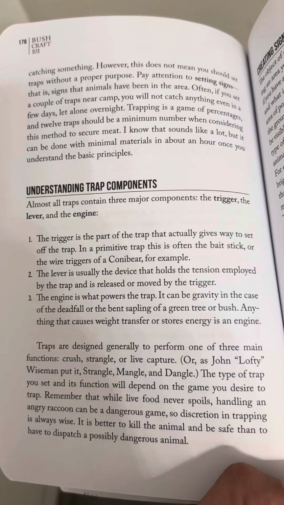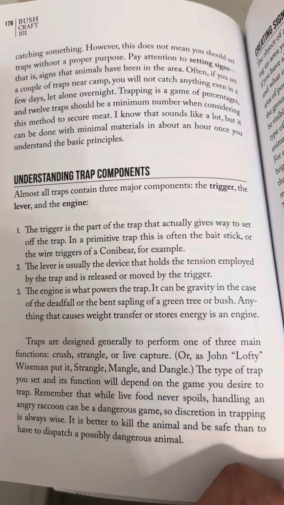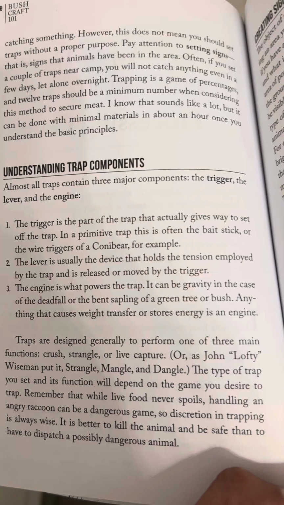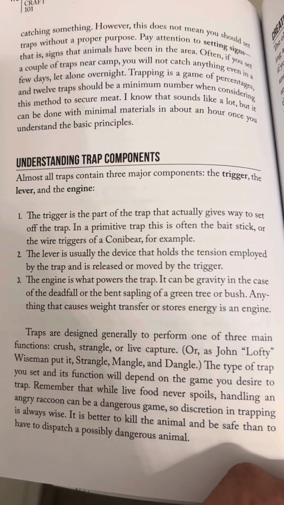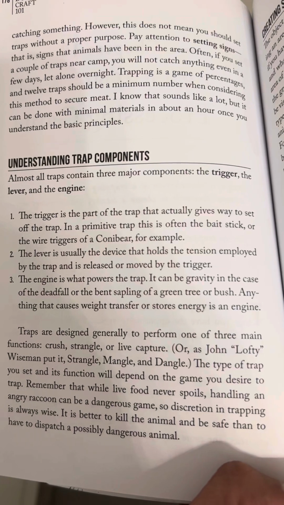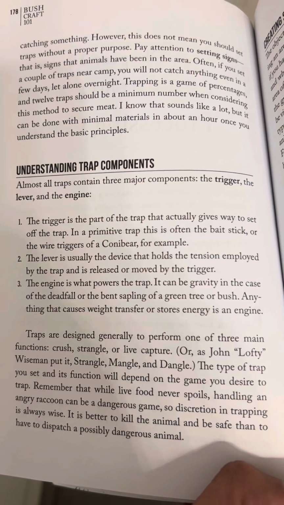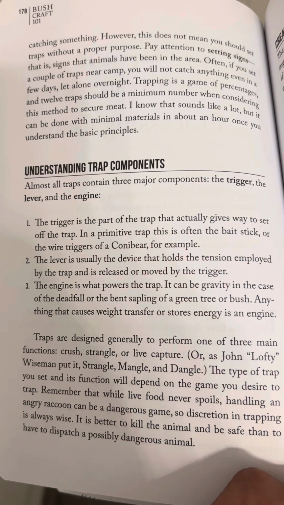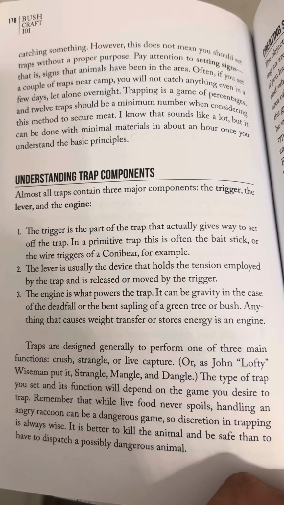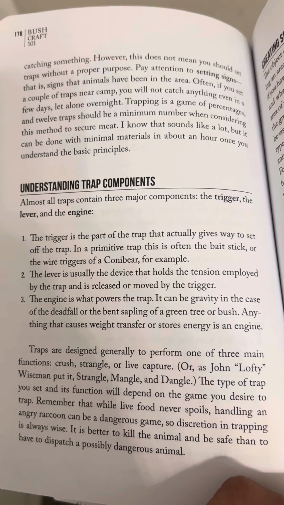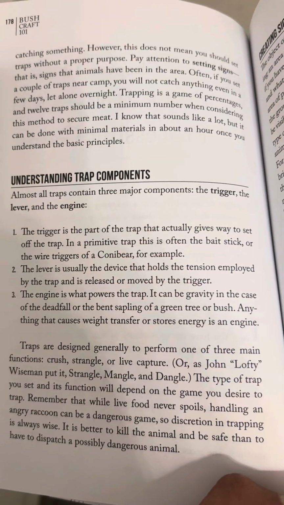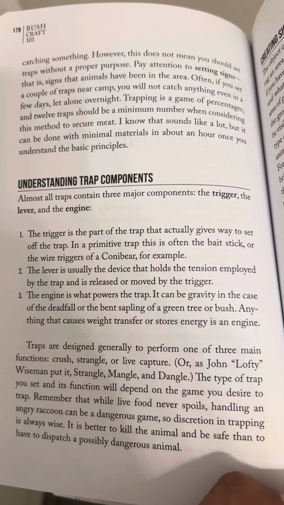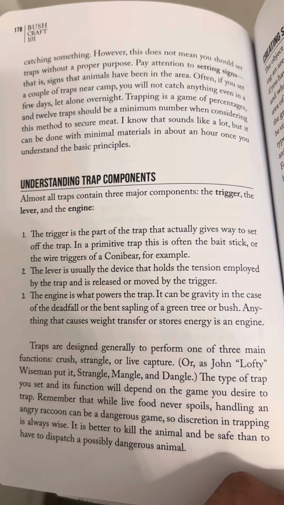Traps are designed generally to perform one of three main functions: crush, strangle, or live capture. Or, as John Lofty Wiseman put it, strangle, mangle, and dangle. The type of trap you set and its function will depend on the game you desire to trap.